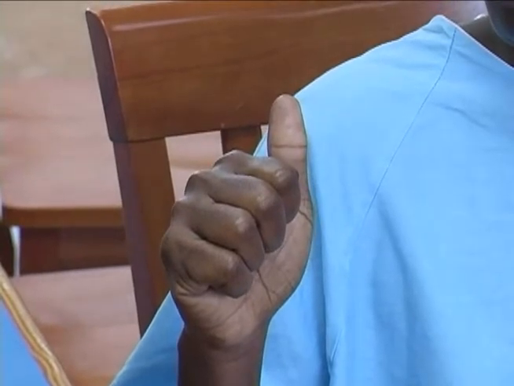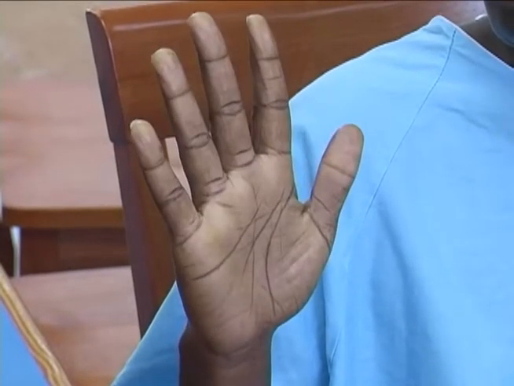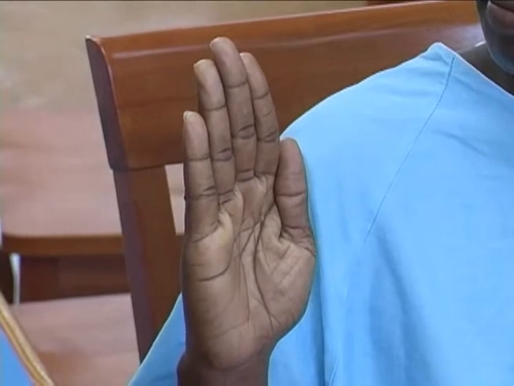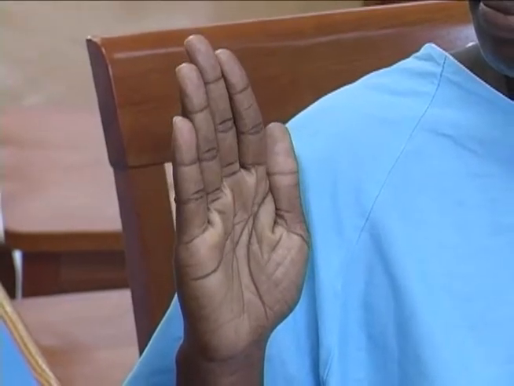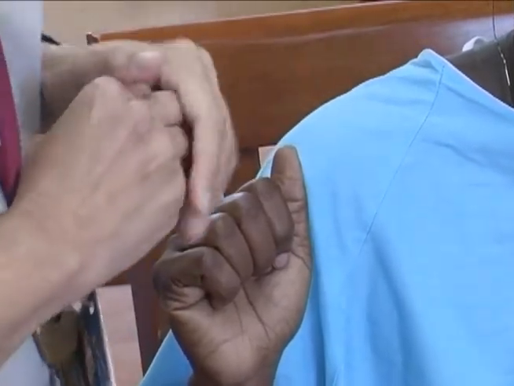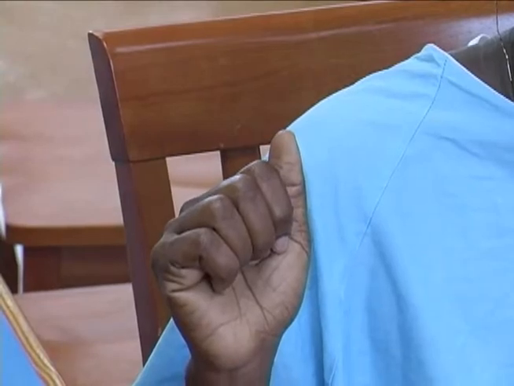We then do abduction and adduction of the fingers, which occurs at the metacarpophalangeal joints. The dorsal interosseous muscles abduct and the palmar interosseous muscles adduct. This completes the movements of the hands and the upper extremities.